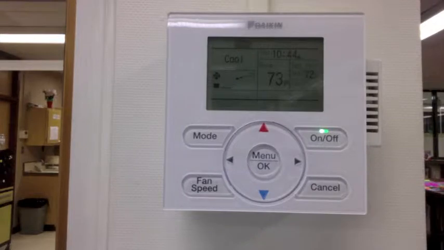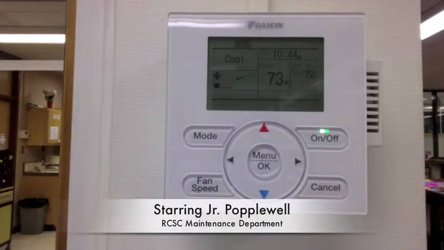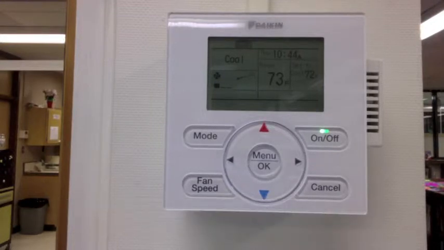Hi. Recently we have unlocked some controls on your room thermostat. So the purpose of this video is to train you on how to use your thermostat.